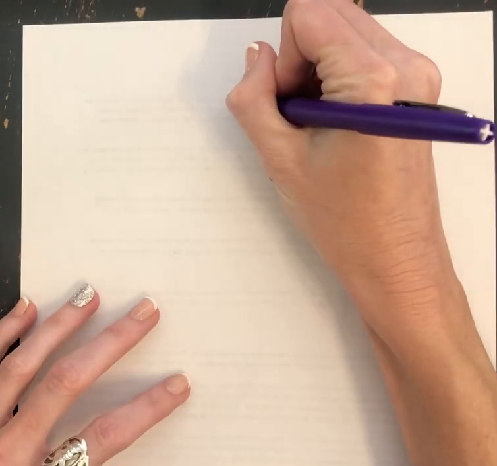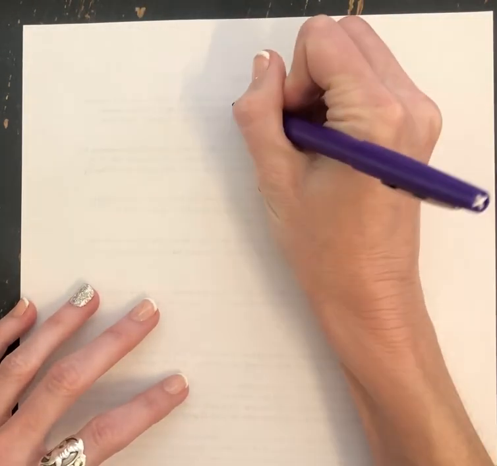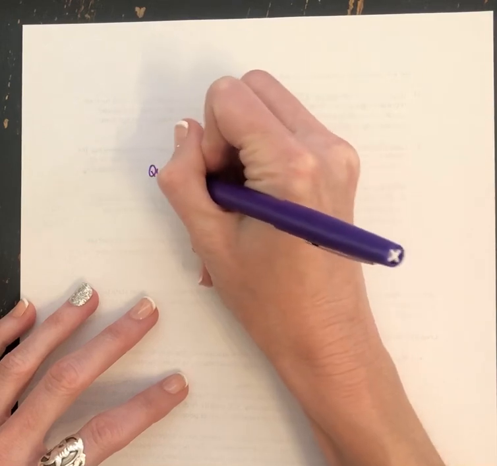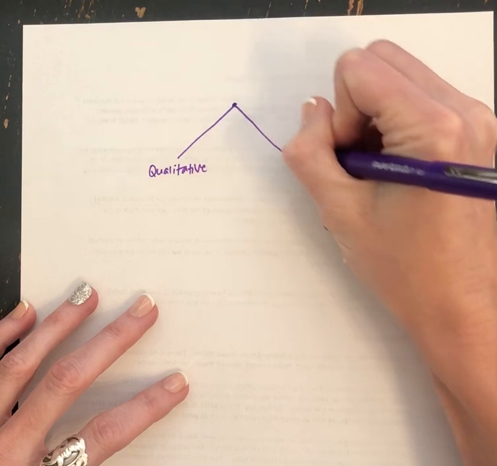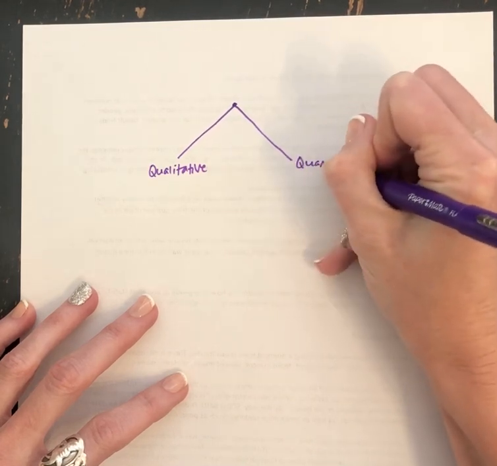So just to give you kind of a visual here, if we're looking at types of variables, we said we either have qualitative or quantitative.